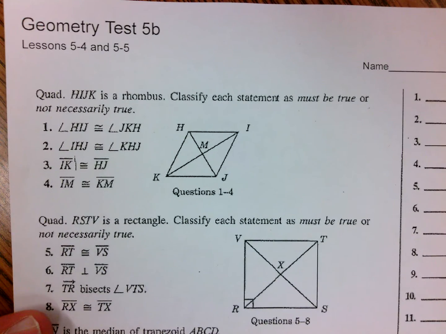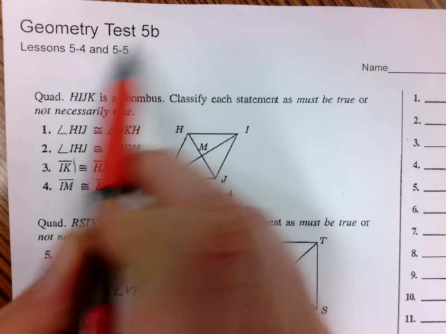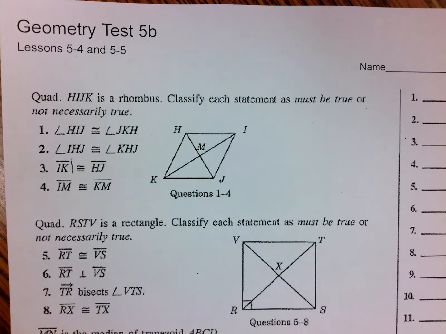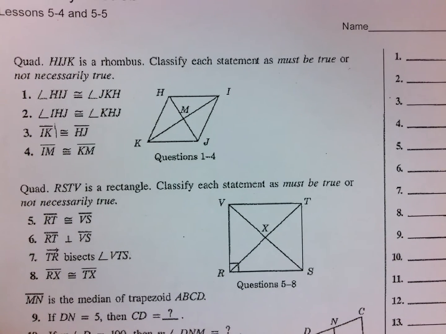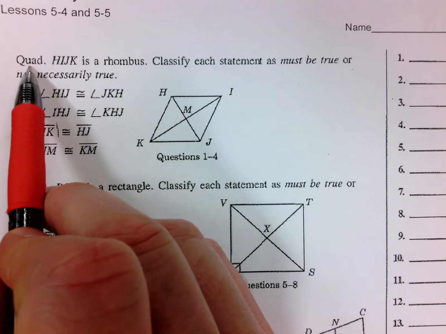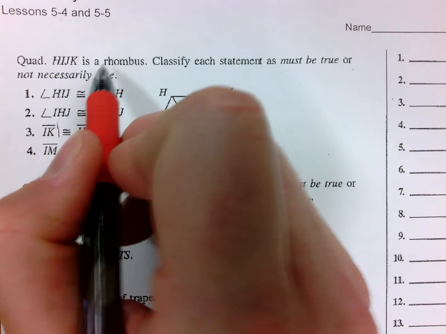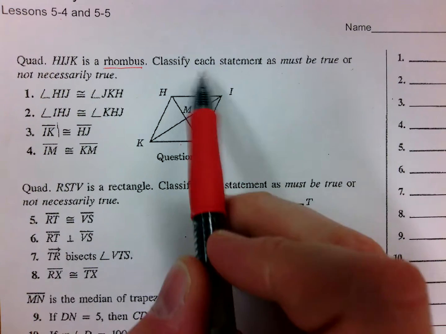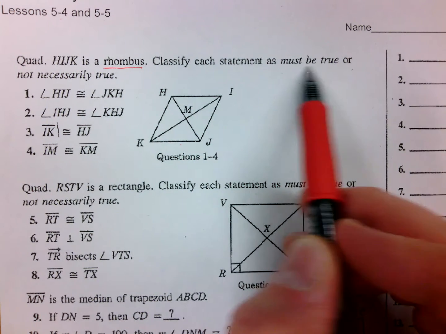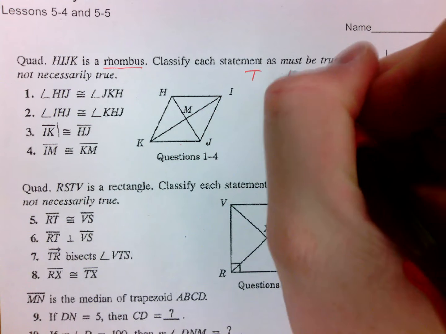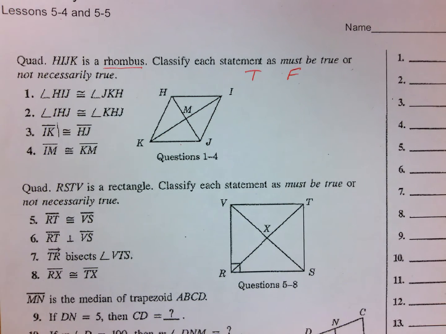Okay, let's go over this Geometry Test 5B that covers lessons 5.4 through 5.5. On the first four questions, it says that the quadrilateral HIJK, so this quadrilateral, is a rhombus. Classify each statement as must be true or not necessarily true. I'm going to use either true or false for my answers. That means the same thing.